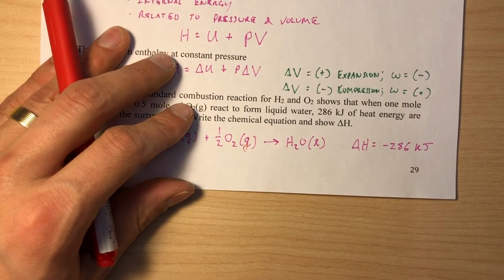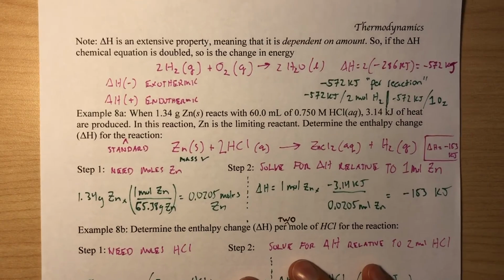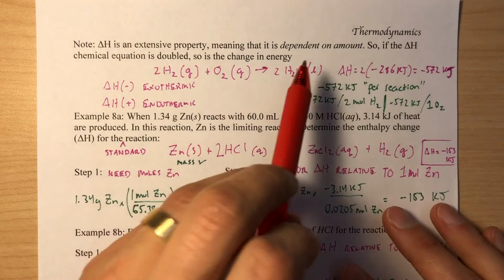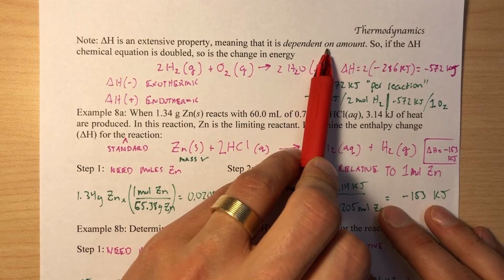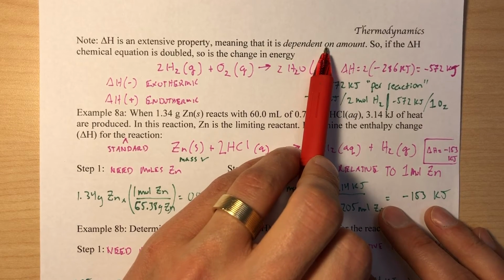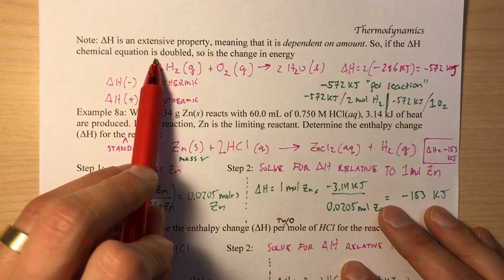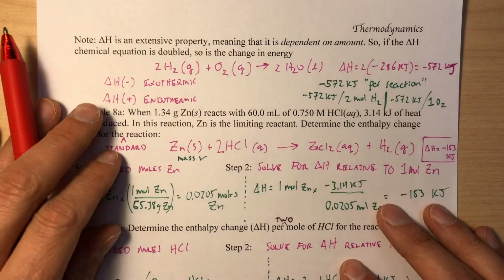Delta H is an extensive property, which means that it depends on the amount of water. This is very similar to the difference between heat capacity and specific heat. So heat capacity is also an extensive property, and that depends on the amount. So if delta H for the equation is doubled, the change in energy also has to be doubled.